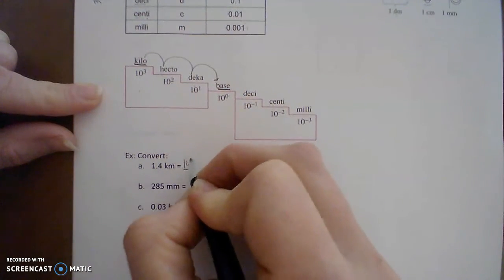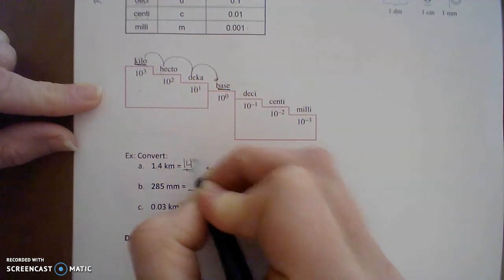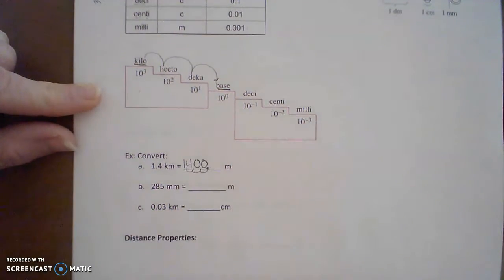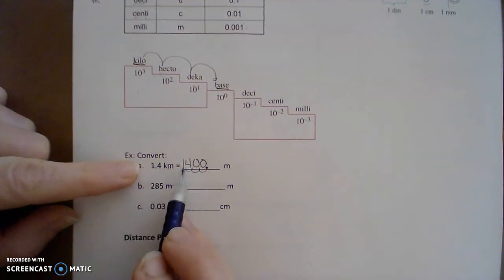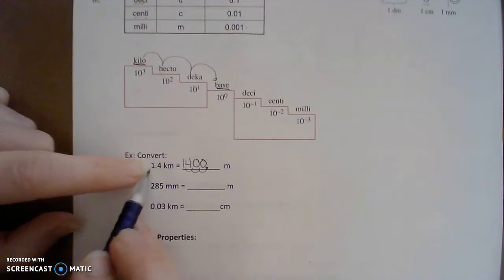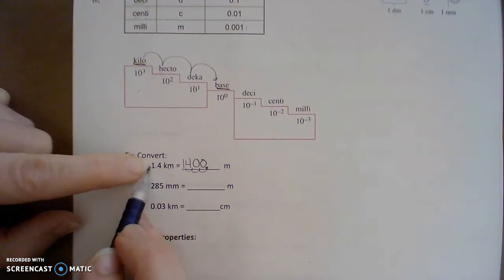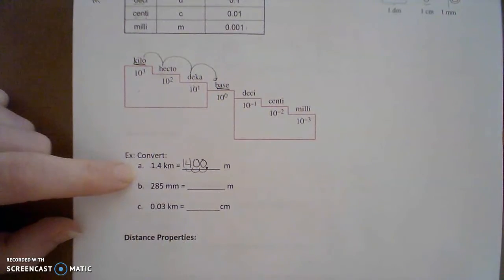So you have 1.4 starting here, 1, 2, 3 places to the right. So we put in 2 zeros as placeholders. So 1.4 kilometers is the same as 1,400 meters, which should make sense because 1 kilometer is the same as 1,000 meters. So it's approximately what we think it should be.